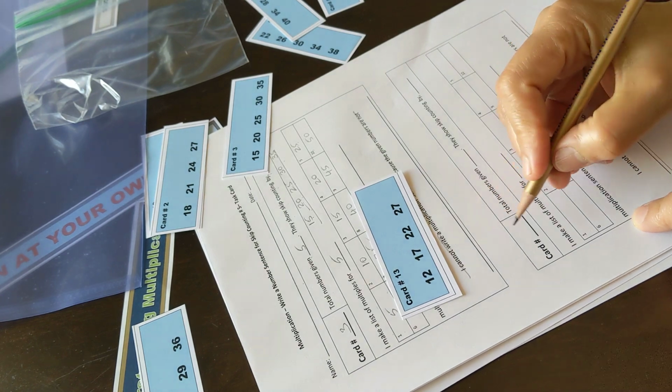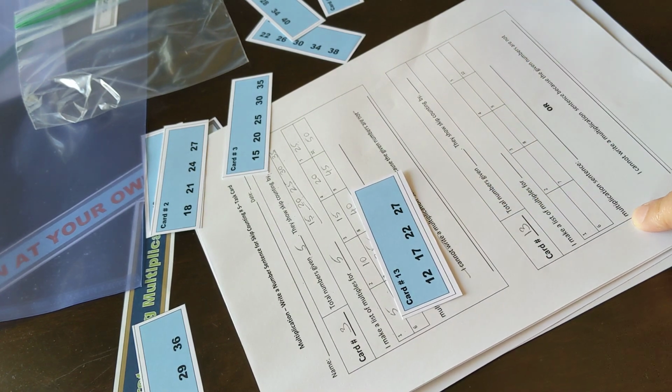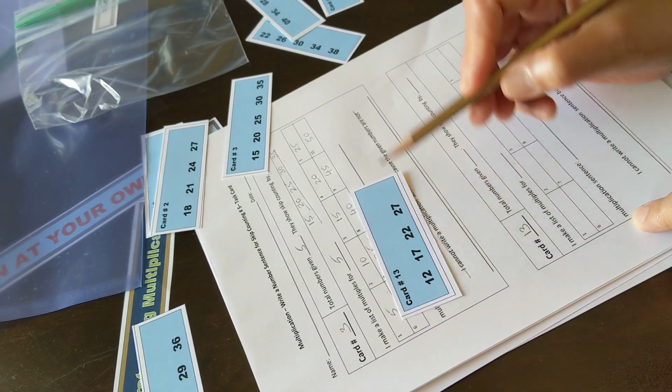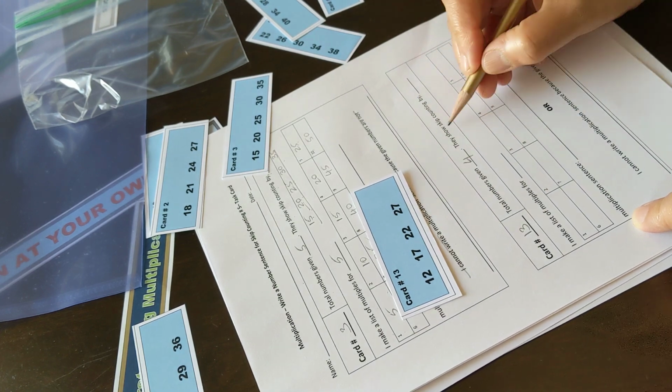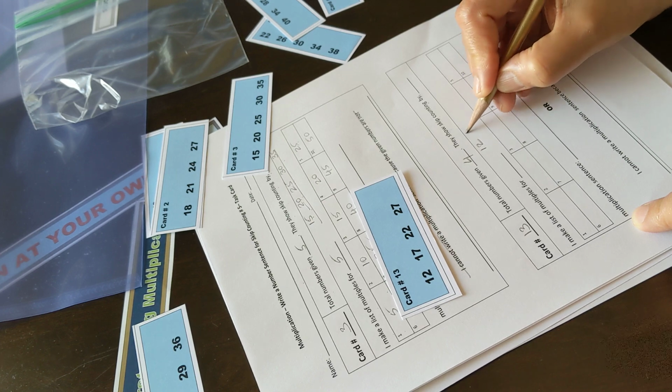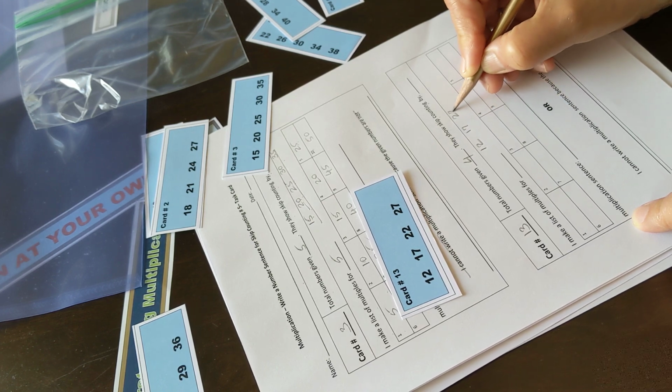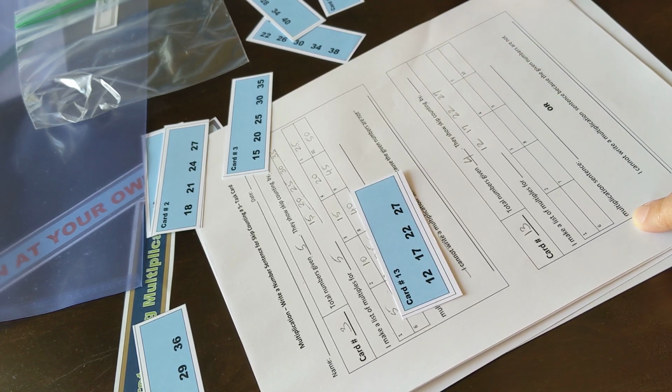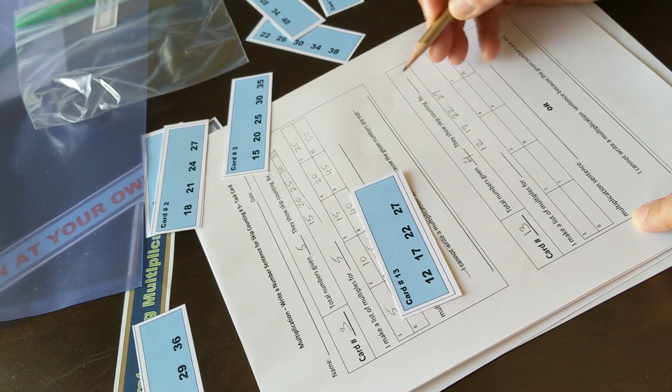Card number 13. Here all the numbers given are 4 and they show skip counting. Well, let me go ahead and write them down: 12, 17, 22, and 27. They show skip counting by 5s.